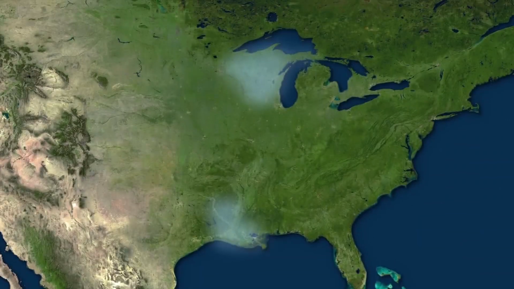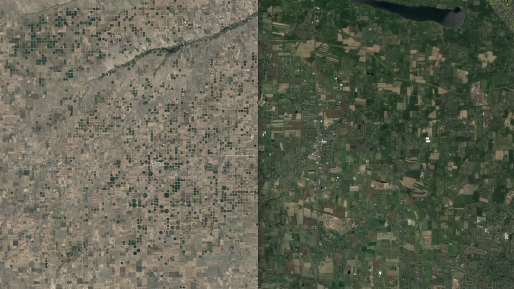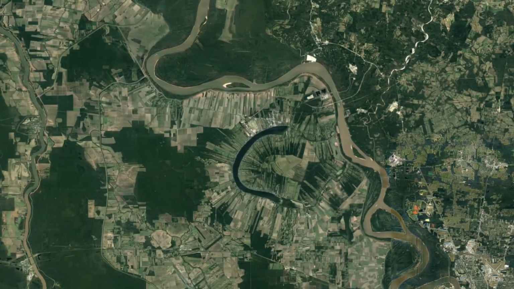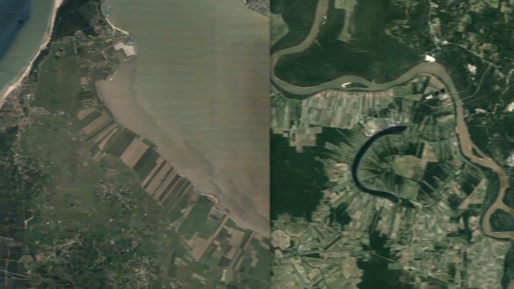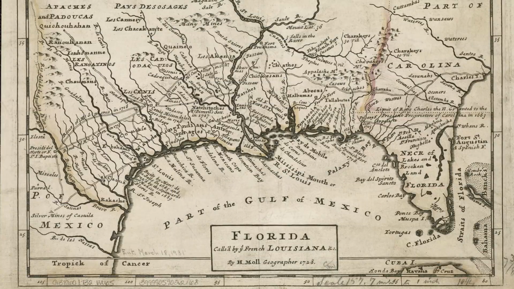But why do these places not look square like the American parts or disorganized like the British parts? Or more specifically, why do these ones look like this? Basically, because France. Compare this image of the Dordogne in France to the Mississippi in Louisiana. They're nearly identical. Since France originally settled Louisiana, they decided how the land would be allocated, and they chose this style.